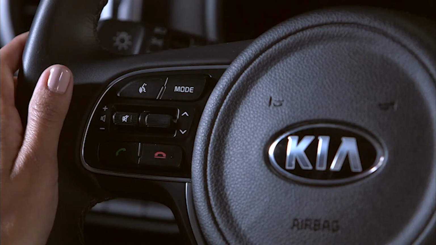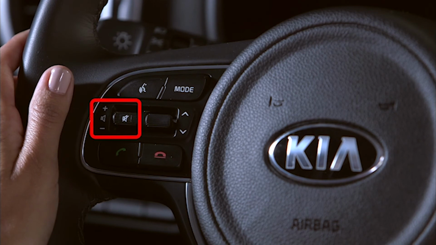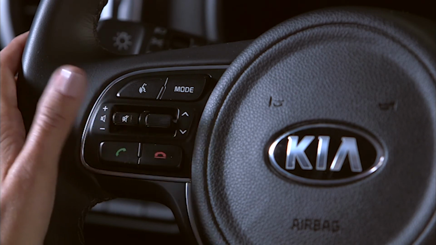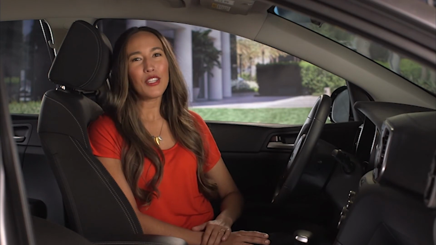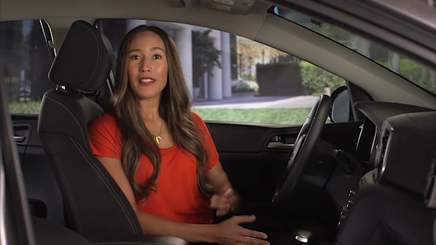The volume button, pretty much what you'd expect. Toggle it up or down to adjust the volume as desired. And press the button to mute all audio. To use your system's voice commands, press the talk button here.